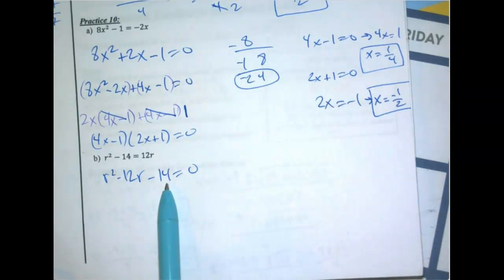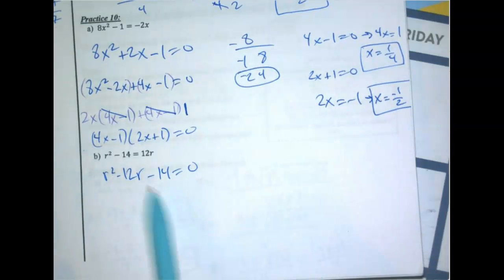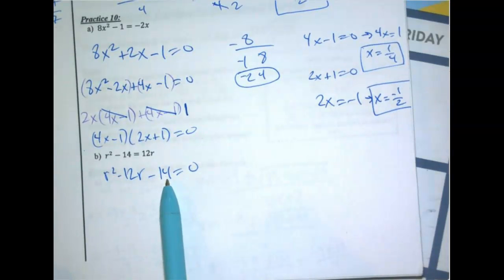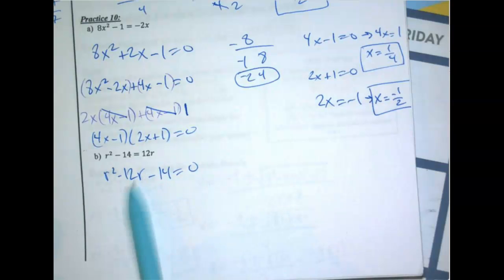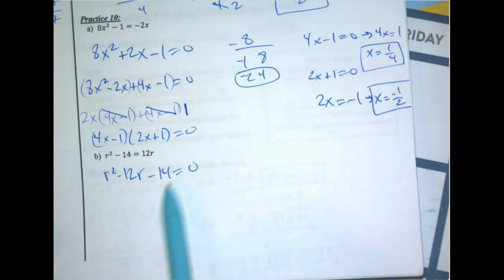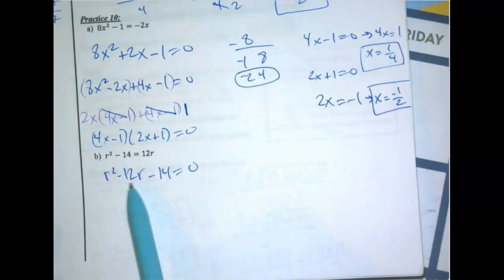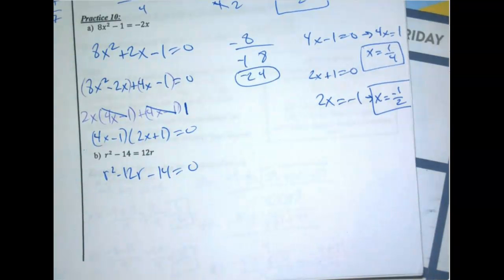Two numbers I can multiply to get negative 14 that add up to negative 12. Actually, maybe not. 1 times 14 or 1 times negative 14, that's not going to work. That would be negative 13, not negative 12. 2 times negative 7, also not negative 12. I actually have to use quadratic formula here.